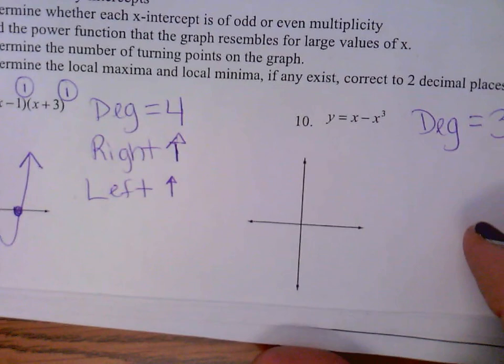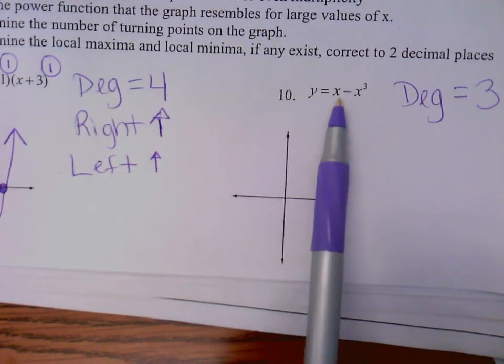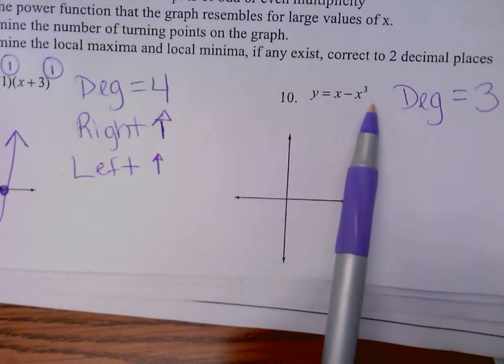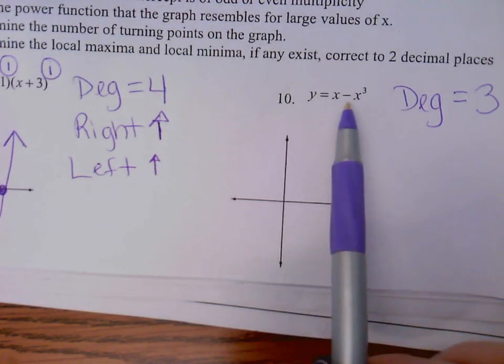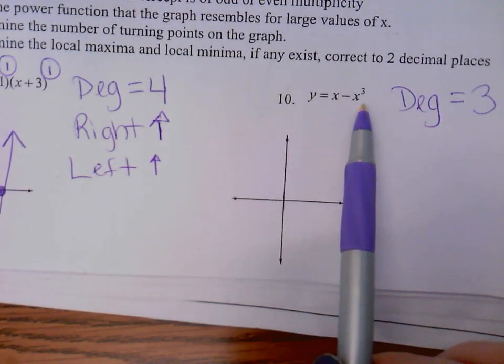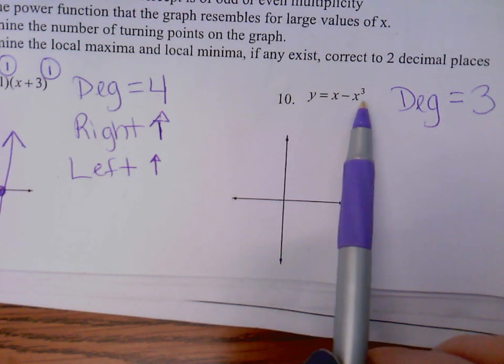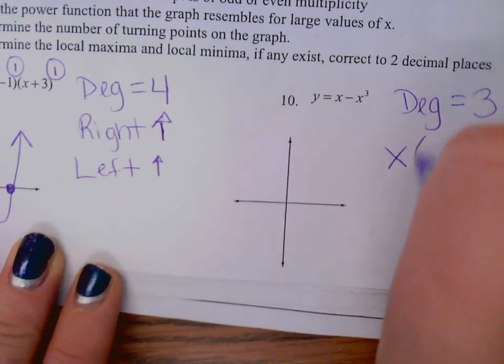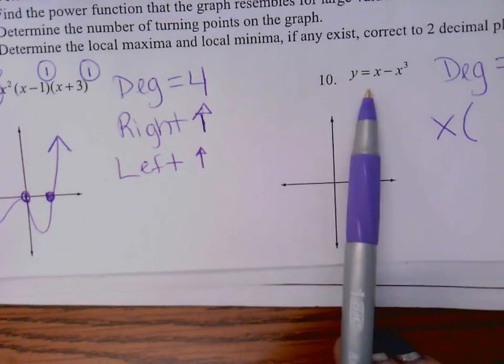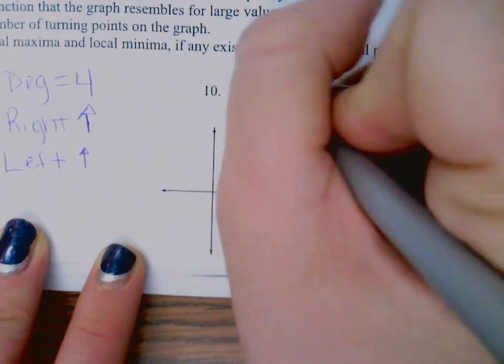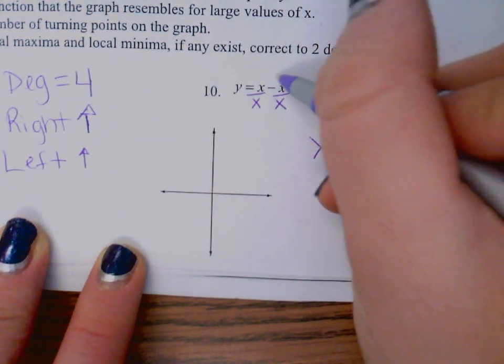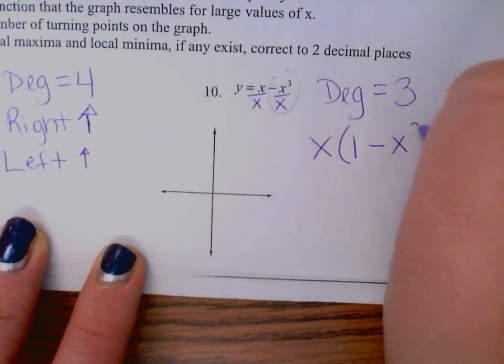I want to show you 10 because 10 is not in factored form. So I want to get it in factored form and then have you try to do these steps on your own. How can I factor x minus x cubed? Take out an x. X times what is left then? If I divide each of these terms by x, this is your factoring skill, you'd have 1 and then negative x squared, right?